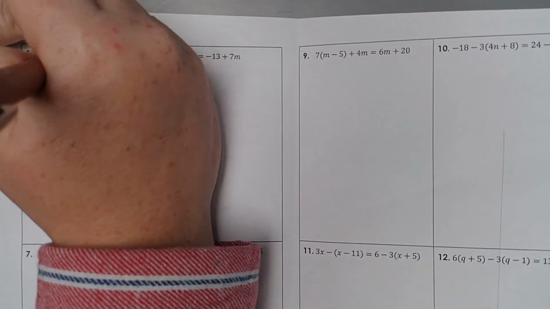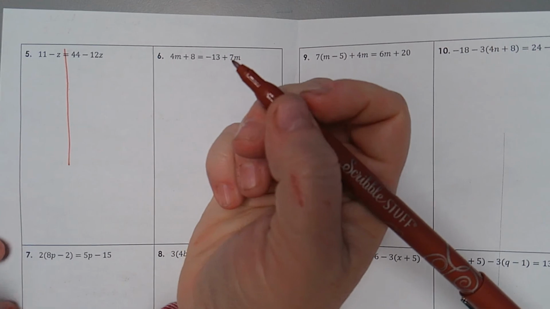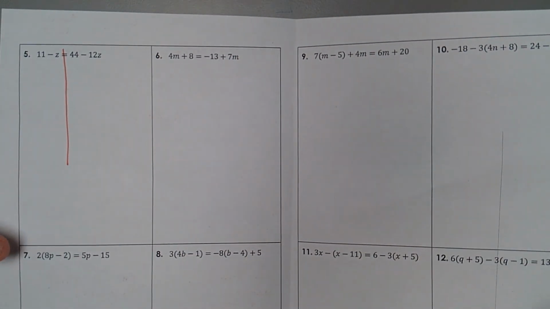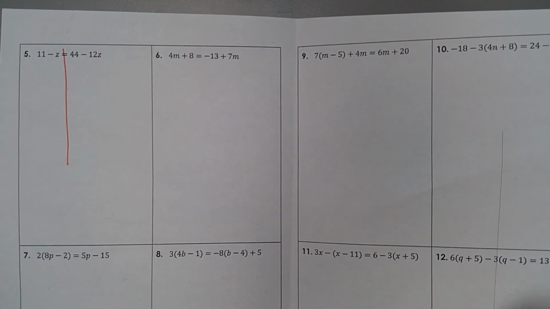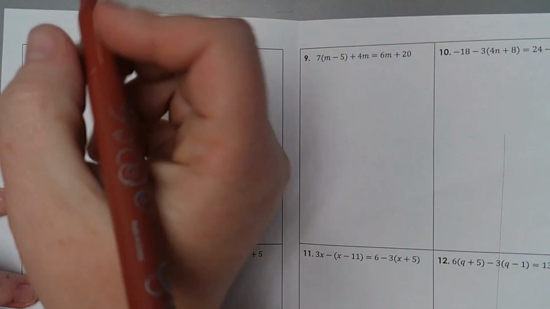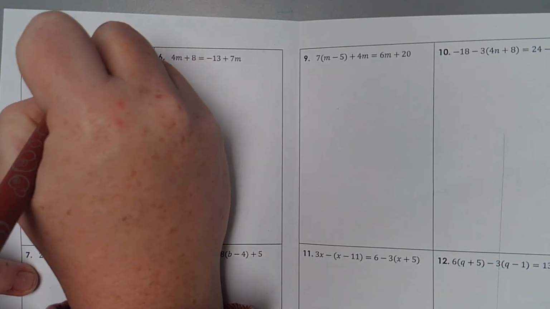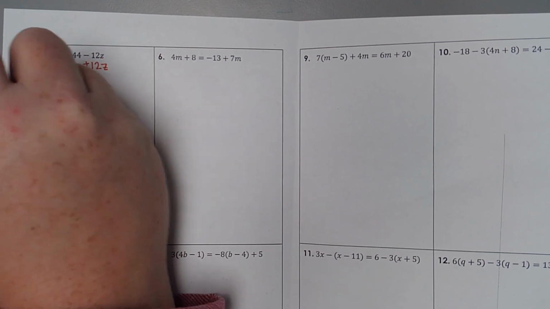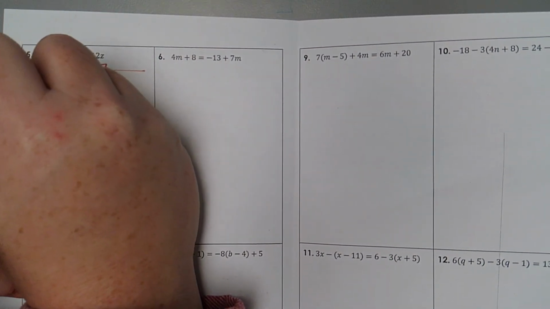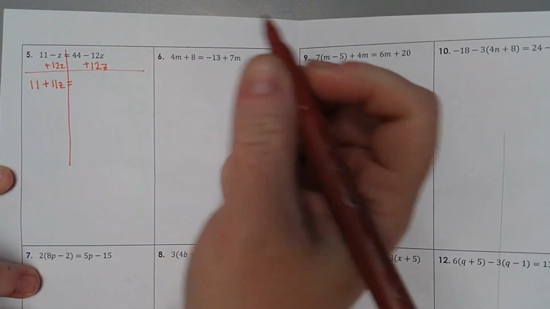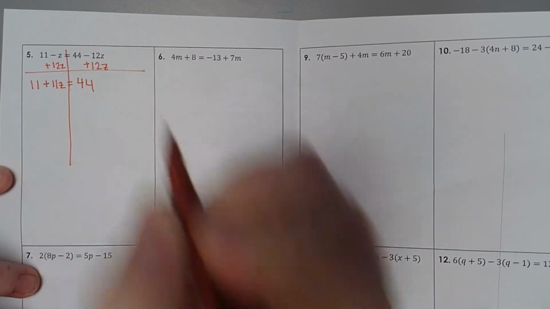Number 5. No parentheses. Can't combine any terms on one side yet, so we're going to solve and get to a two-step problem, and you can do the rest from there. So my smallest variable is negative 12. The opposite of negative 12z is positive 12z. Leaving me with 11 plus 11z equals 44.